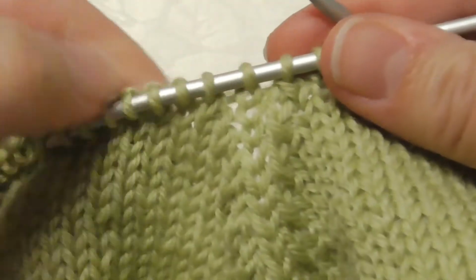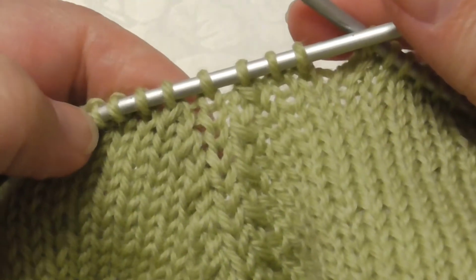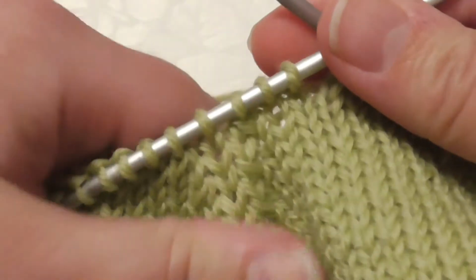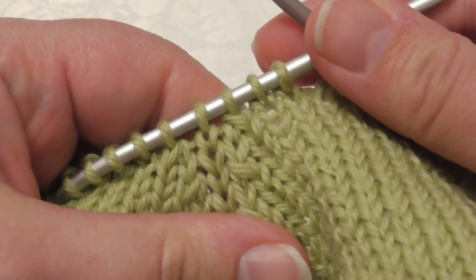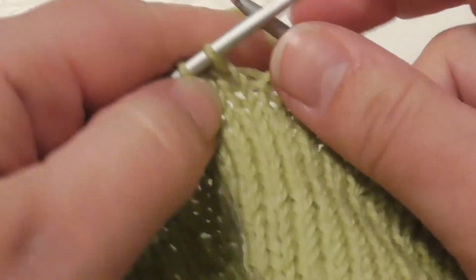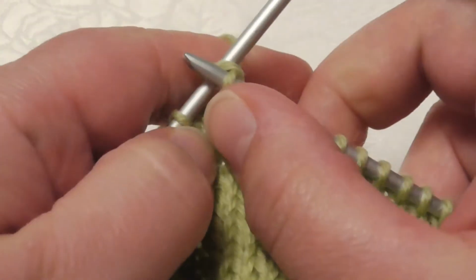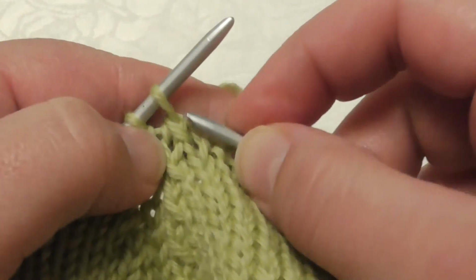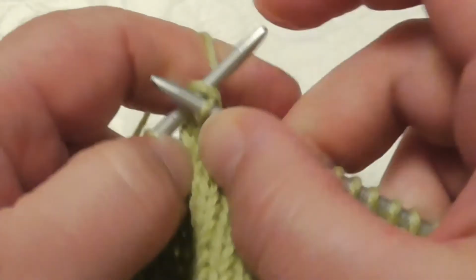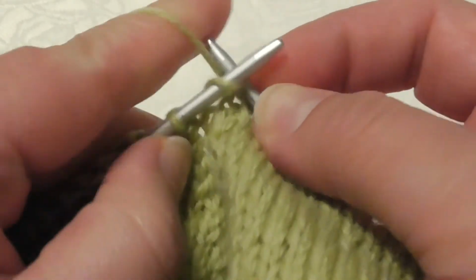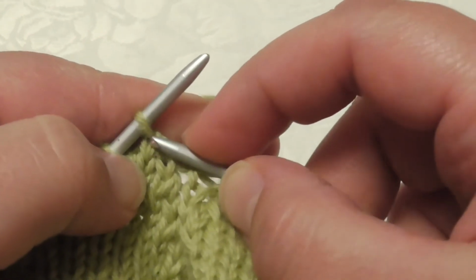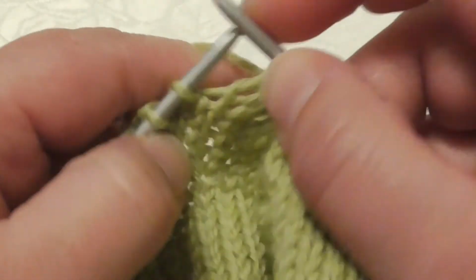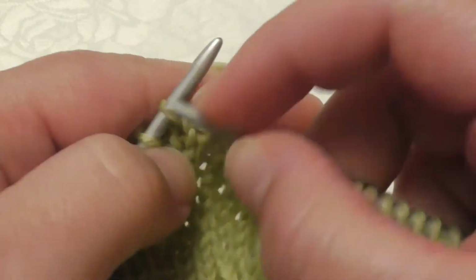And now I am back at the same place where I began, but now I am on round 2. And now I will not do any decreasing, I will simply knit all the stitches. So I knit the decrease stitch, I knit the middle stitch, and I knit the second decrease stitch, and continue in stockinette.